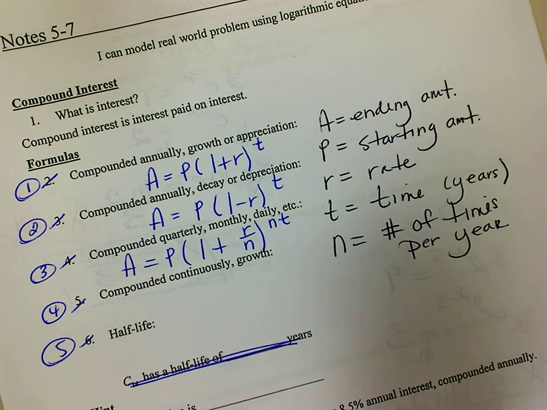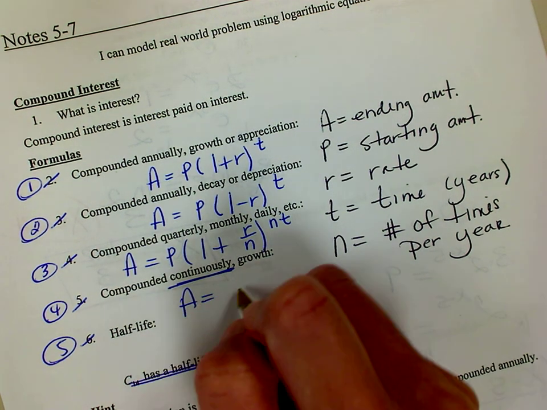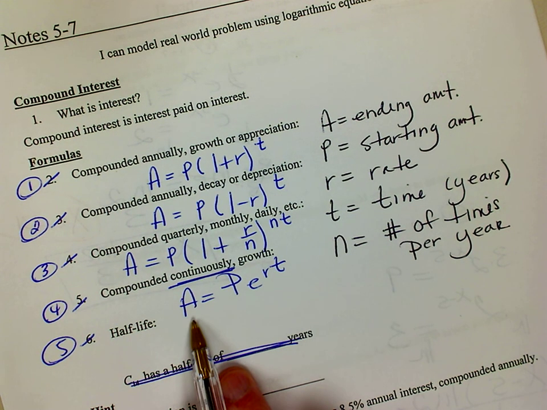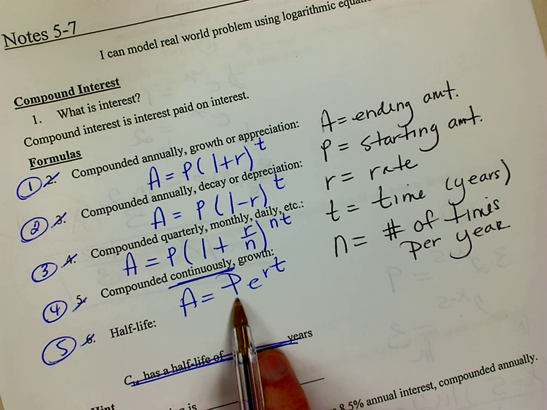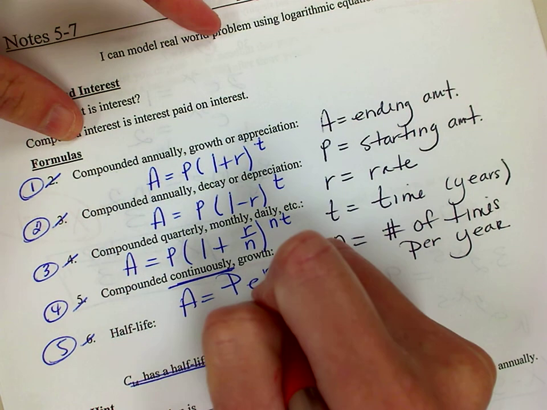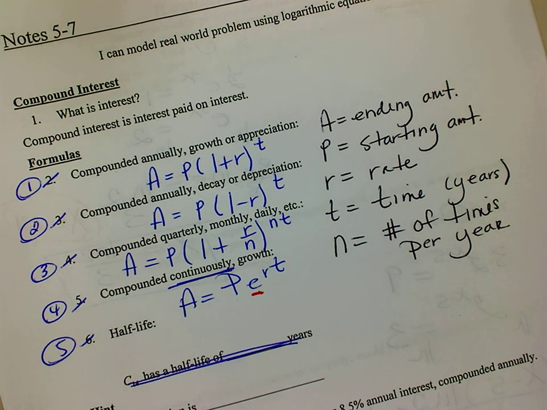Okay, now if it says compounded continuously, you're going to use something called PERT. So A again is the ending amount, P is the starting amount, E is just a number that we talked about, R is the rate, and T is the time.